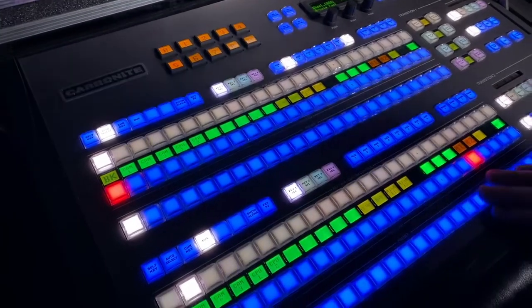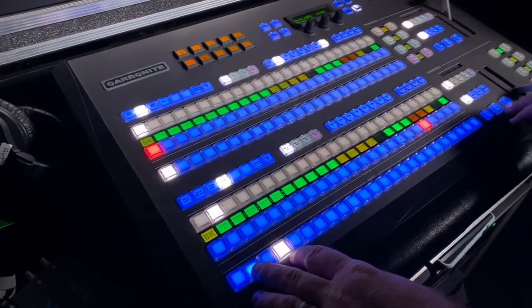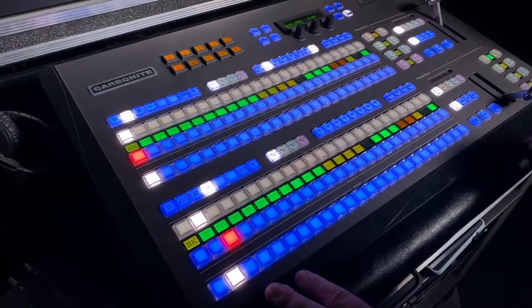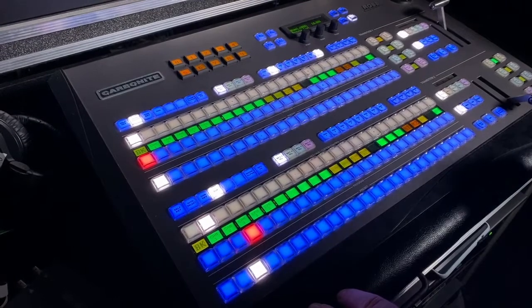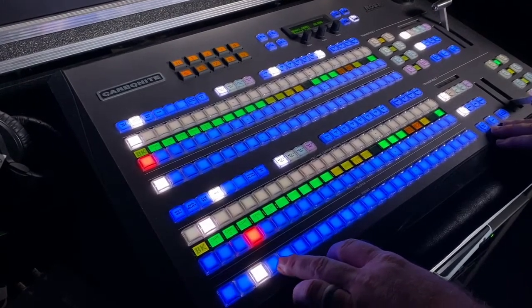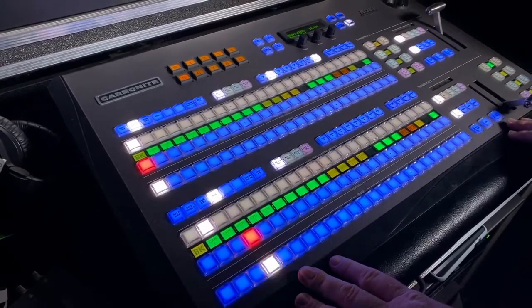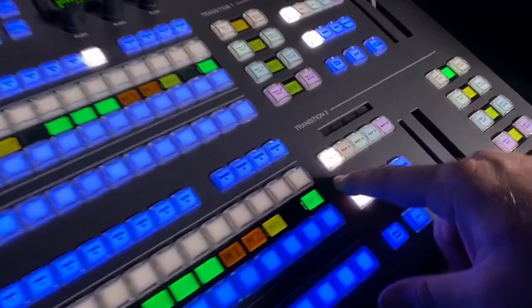Now when we switch, we always ready, then take. Ready 1, take 1. Ready 2, take 2. Ready 3, so on. Okay, ready computer, fade computer, or dissolve computer. And those are my auto trans over here.